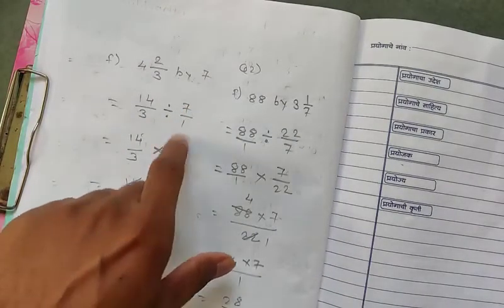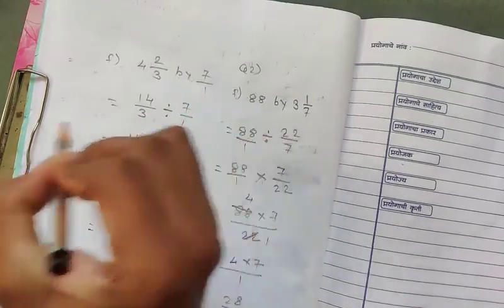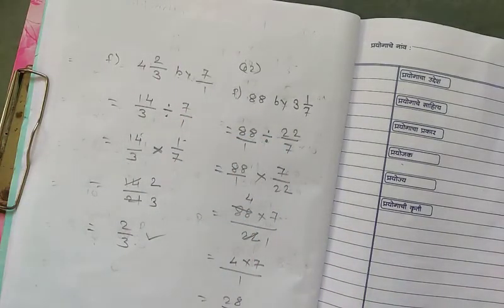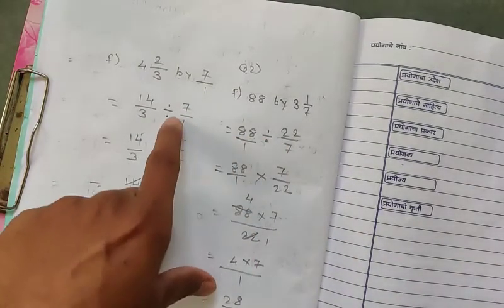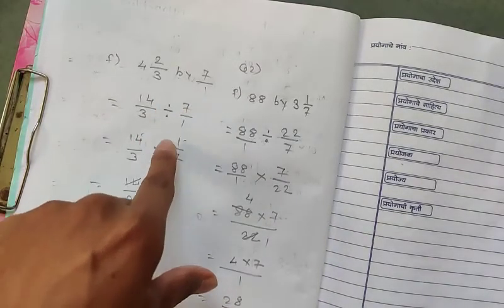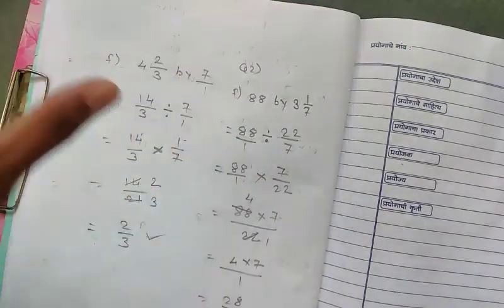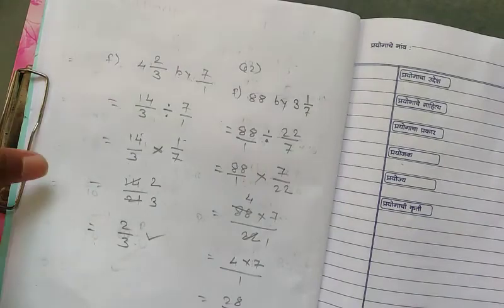Understood? Whenever nothing is given there, you can consider 1 in the denominator. Understood? So divided by 7 will become multiplied by 1 upon 7. Okay. So this is how you have to solve.